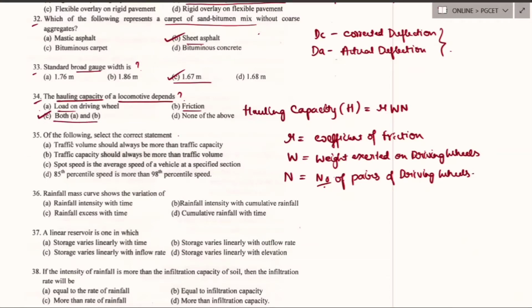Question number 35. Of the following, select the correct statement. Statement A. Traffic volume should always be more than traffic capacity. This statement is wrong, since traffic volume should always be lesser than traffic capacity. Statement B. Traffic capacity should always be more than traffic volume. This statement is also wrong, since traffic capacity should always be lesser than traffic volume.